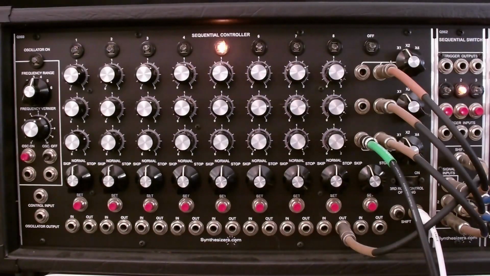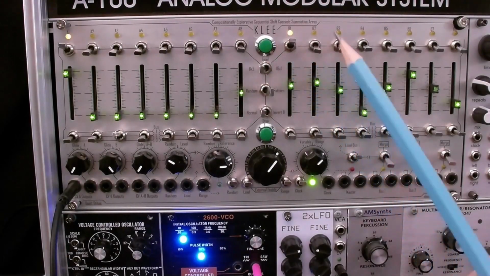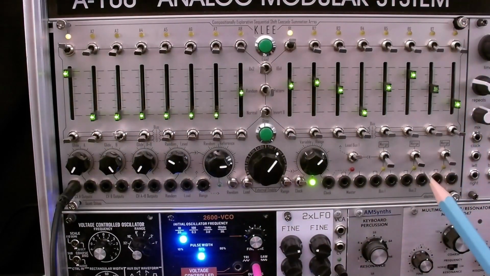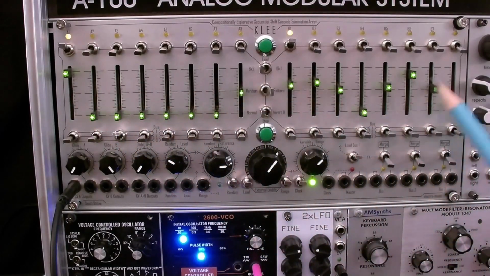So that's the Q960 Sequencer from synthesizers.com. It's got a dramatically wide range. It does have its limits, but they're quite high, well within a functional audio range. This is the KLEE Sequencer. It's a 16-step sequencer in Eurorack format. It can be configured as 16 by 1 or 8 by 2.